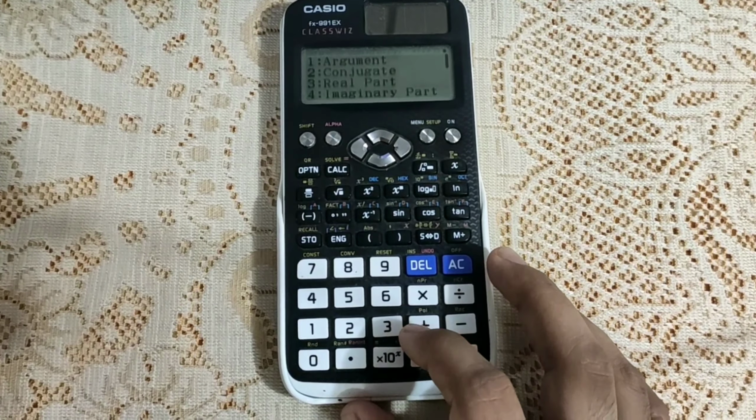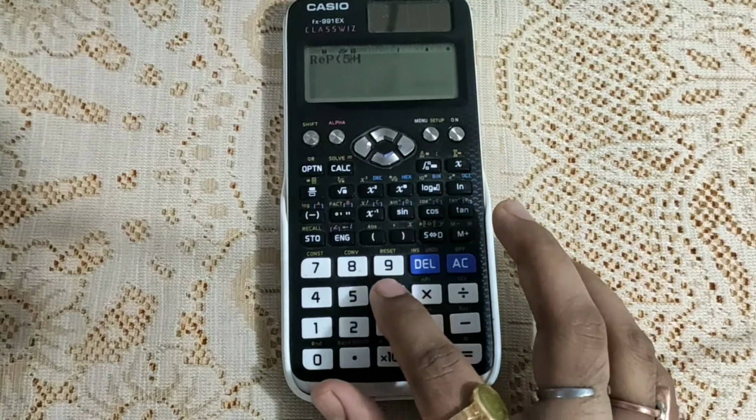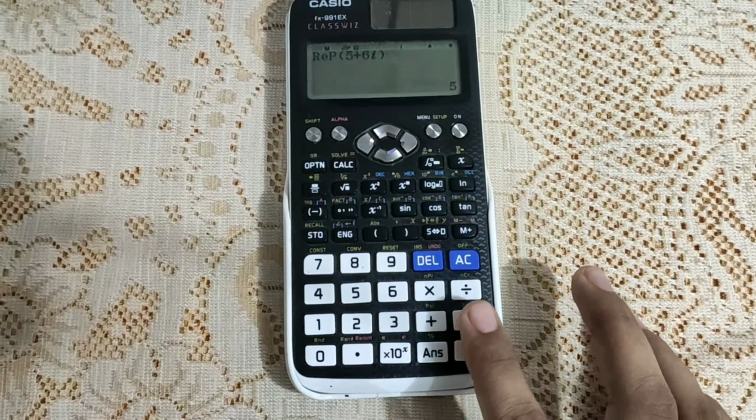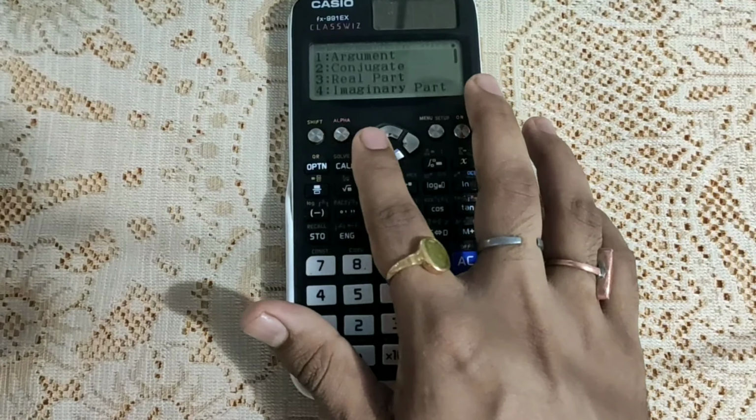Let's go with further more examples. Let's find the real part. Just hit equal and we'll get the result.